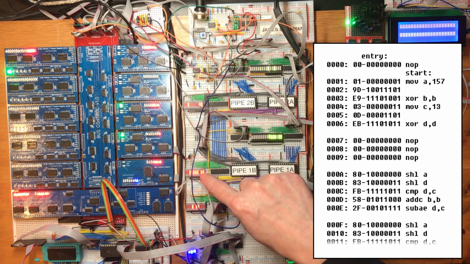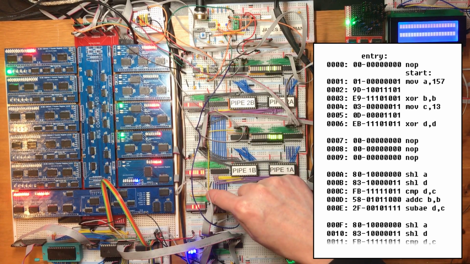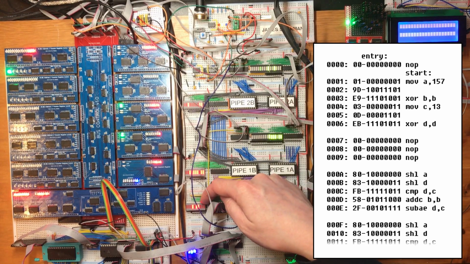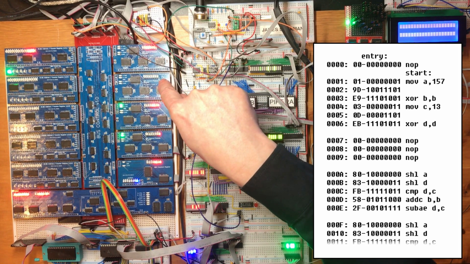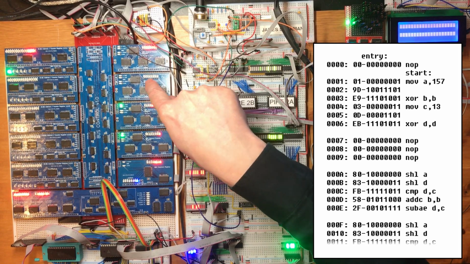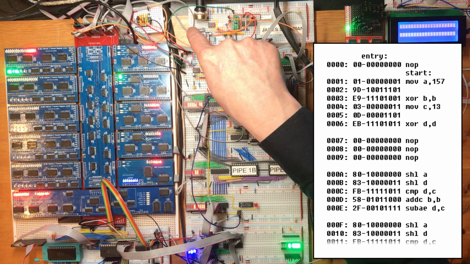So here's the compare. So it's actually going to the ALU as a subtract. Then that is followed immediately by this add with carry B comma B. Now that should be just shifting up B, which is 0, so we're not going to see a change because the carry flag shouldn't be set.